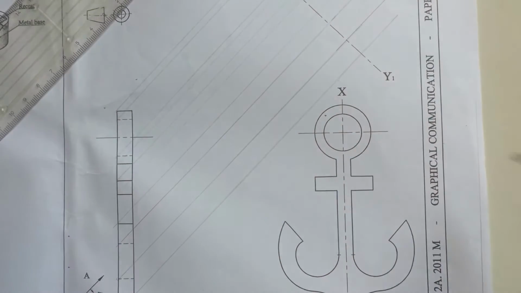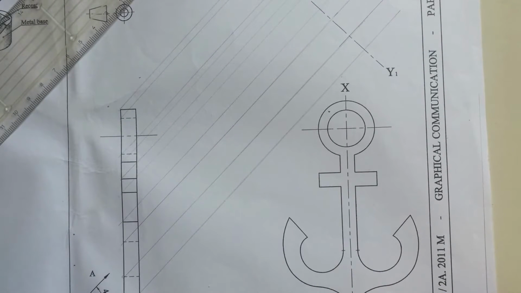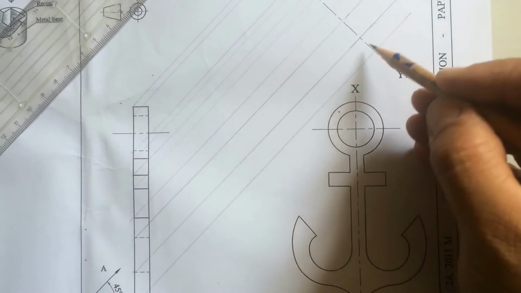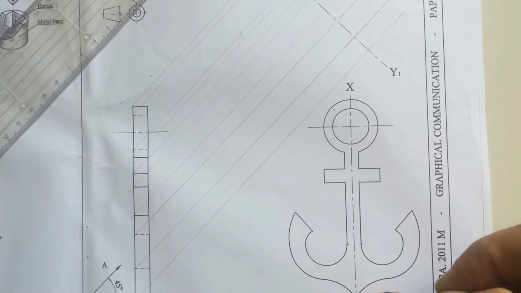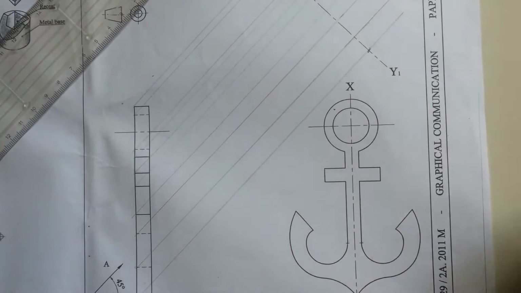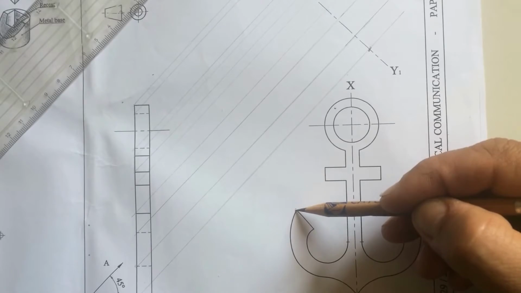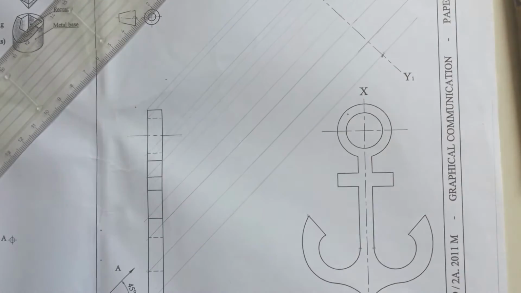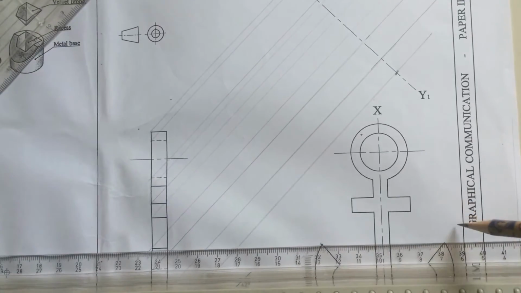Now what you need to do is take each point in the front view. So let's say that point. Find where it has been projected, that's that point. And on that line you have to measure at that point how far it is away from the XY line. Now this point is exactly on the XY line, so I'm going to mark it exactly on the XY line. Now here I've got a curve. I need some points to find that curve. For the end point of the curve, on this line, I'm going to measure using compasses the distance of that point from the XY line.